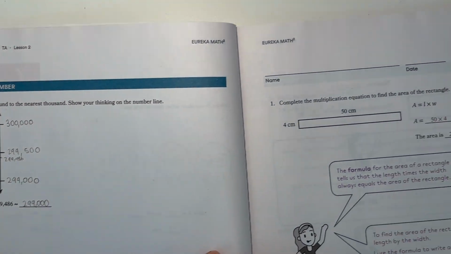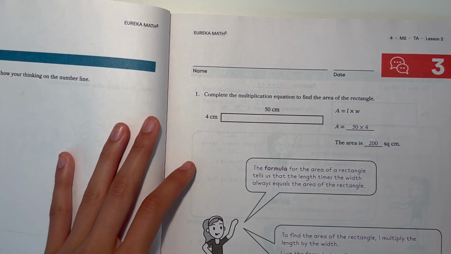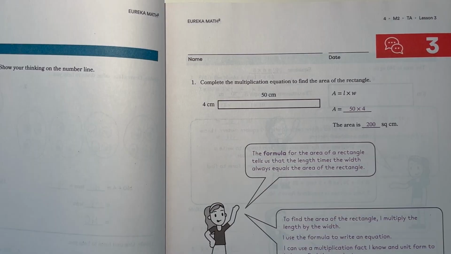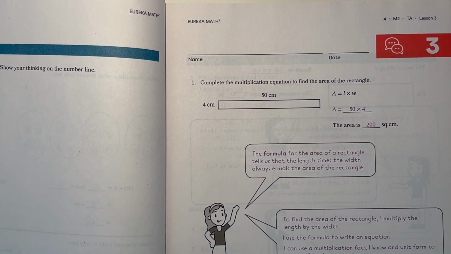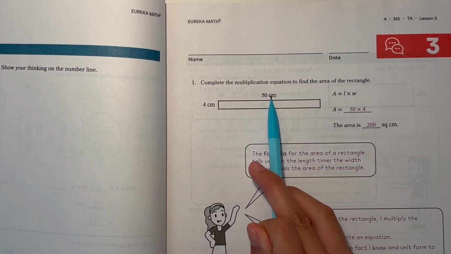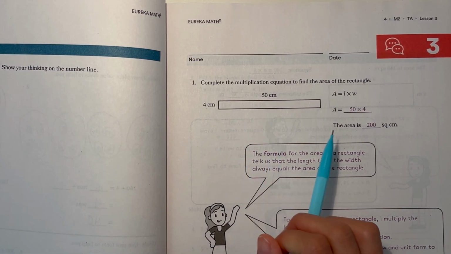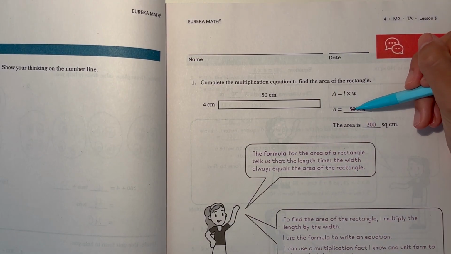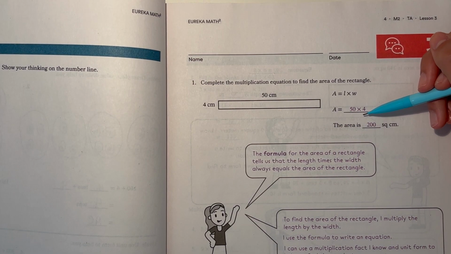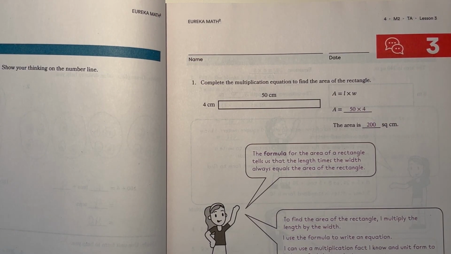Now we have lesson 3. This is the explanation part, lesson 3. Number 1, complete the multiplication equation to find the area of the rectangle. So area is length times width. So our area, length times width, that's our length, which is 50, times our width, which is 4. So 50 times 4, 5 times 4 is 20, so 50 times 4 is 200. So that means our area is 200 square centimeters.